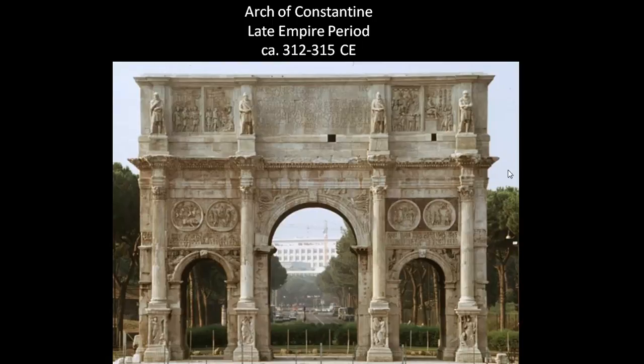Now, the interesting thing about Constantine and this arch is the way in which it was constructed. Constantine told the people building this arch to go out and to take from well-known arches, particularly the arches of Marcus Aurelius, Trajan, and Hadrian, to take images off of their arch, to take off the head of the emperor and put Constantine's head on and then stick it on the arch.